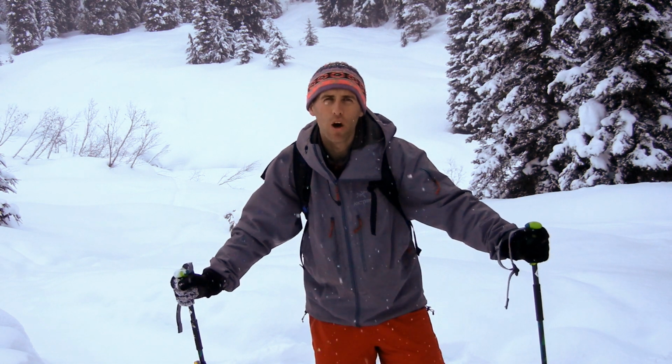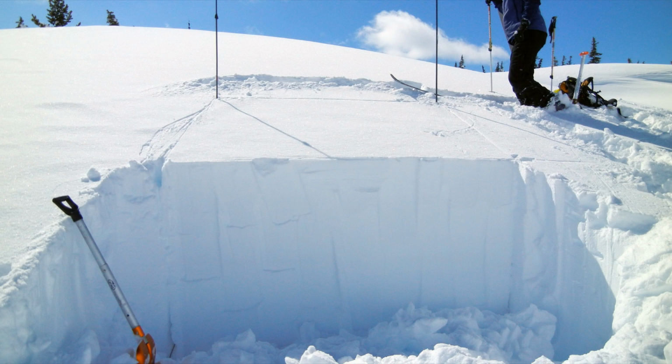Now we'll be performing a Rutschblock test. The Rutschblock test is one of the oldest snowpack tests, developed by the Swiss in the 1960s. The procedure is slightly different in North America and Europe, and I will explain the North American steps. A Rutschblock test should be performed on a slope of at least 25 degrees and preferably 30 degrees or steeper.